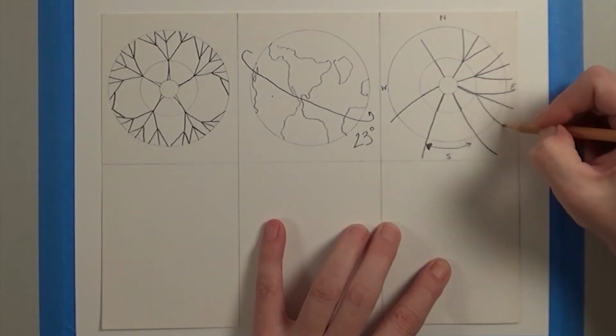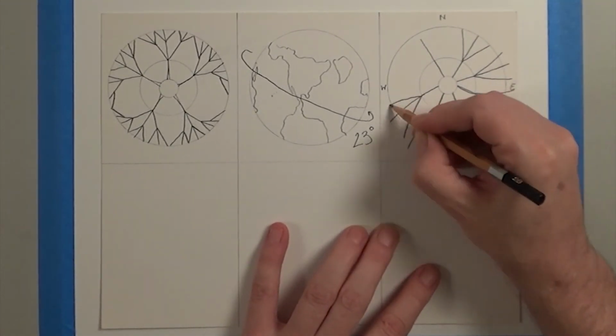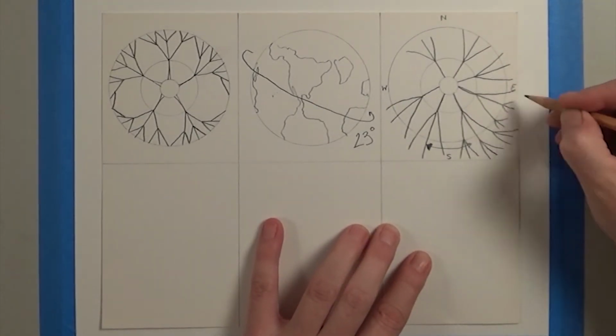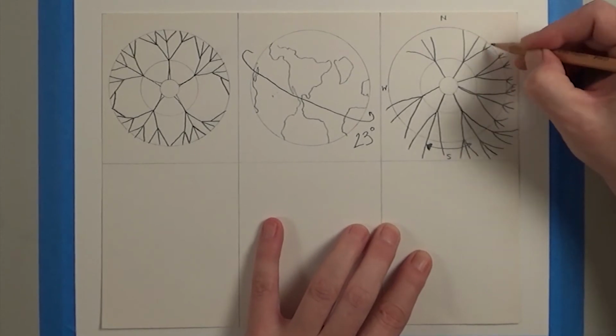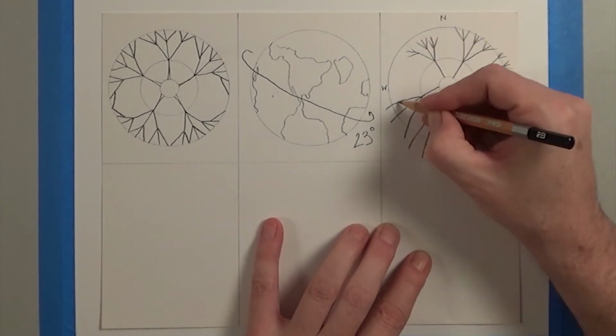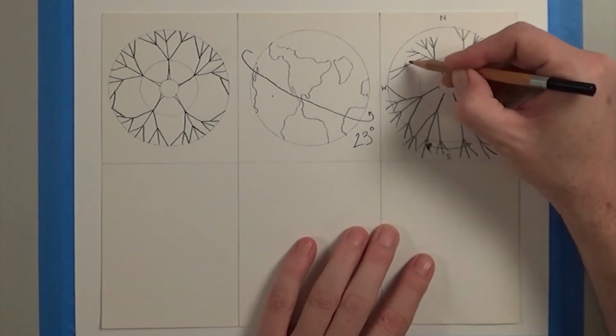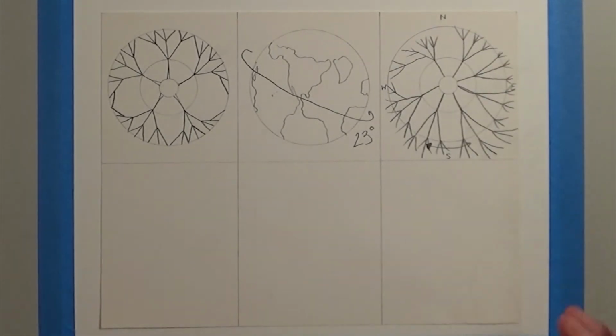Now, does this matter for your drawing? Well, maybe. The reason is location. Trees in different growth zones will be dominant to different sides. Northern hemisphere trees are dominant southeast, while southern hemisphere trees are northeast dominant.